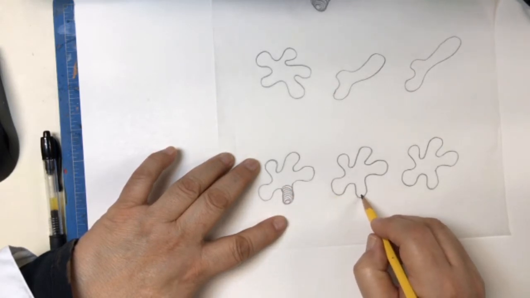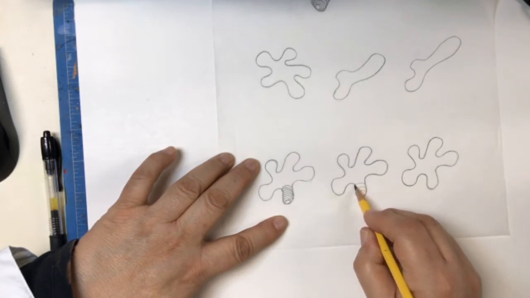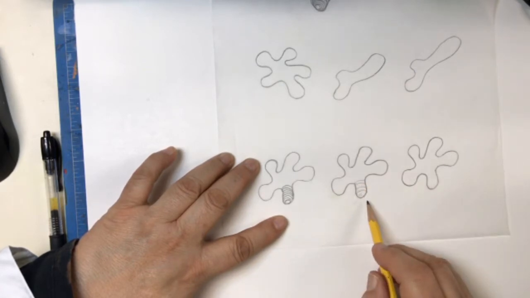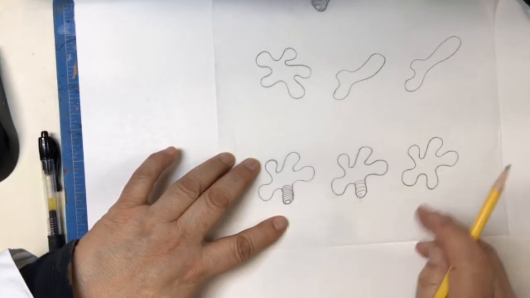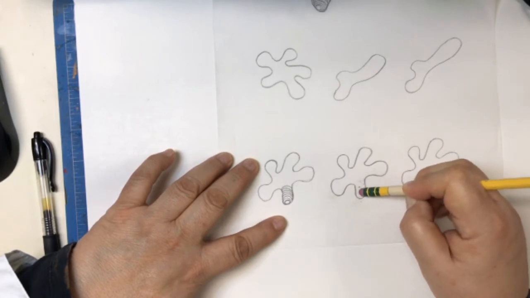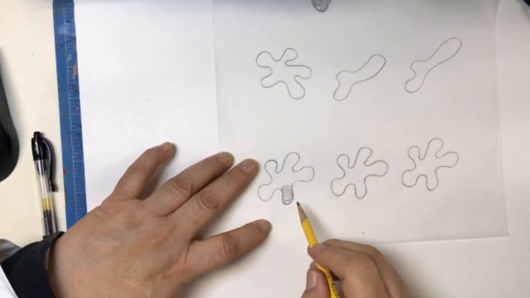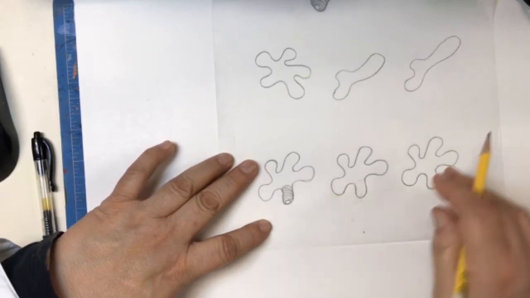The wrong way is to do this. That's incorrect. This is correct, and this one is incorrect. Okay? Again, you have to make sure that your curves wrap around this circle.